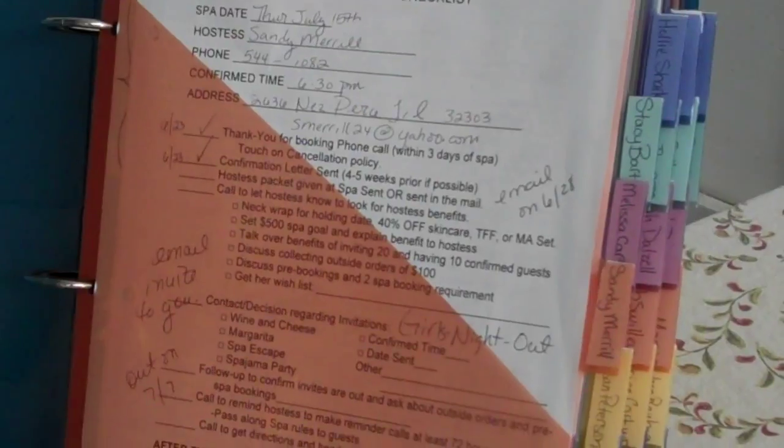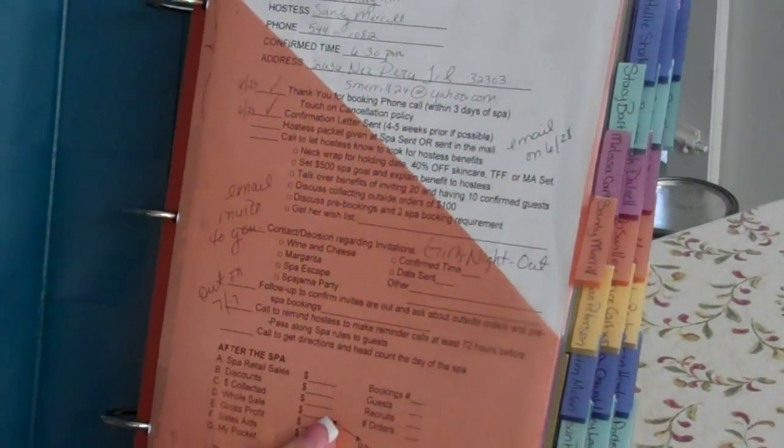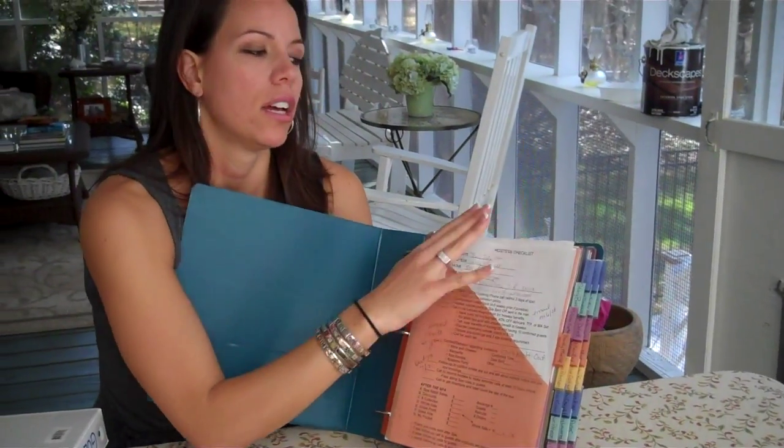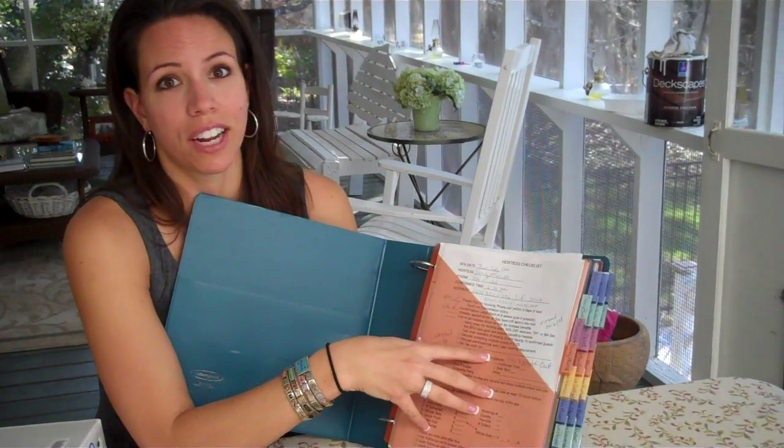I've tried it lots of different ways, first and last name of clients and organizing separate invoices, but I found that the best way to organize is to put the orders from the party behind the summary sheet, because you can always remember where you met a new client. I can always remember that I met her at Sandy's house, or I met her at Susie's house, more than I can remember probably her name. So if she calls and says, hey, my name's Susie, I met you at Sandy's house, then I'll automatically be able to find that hostess, because you never forget who your hostesses are.